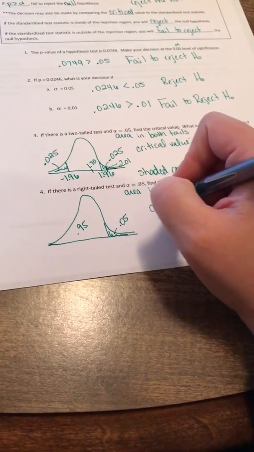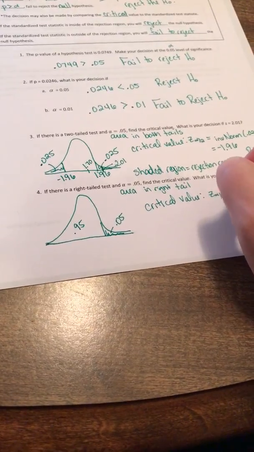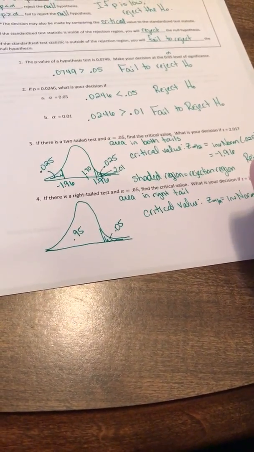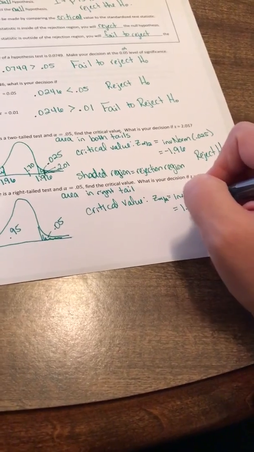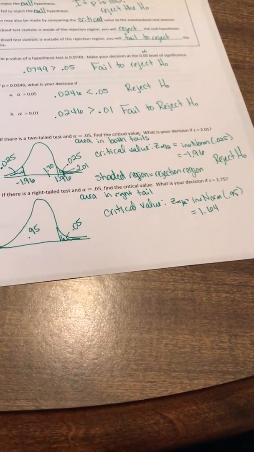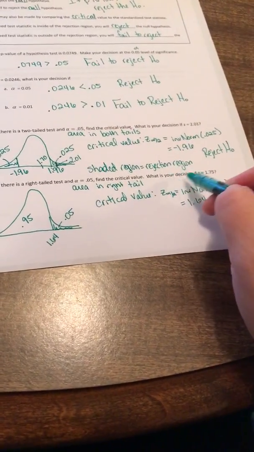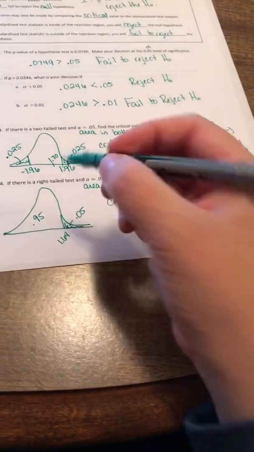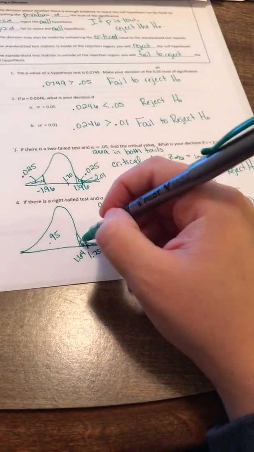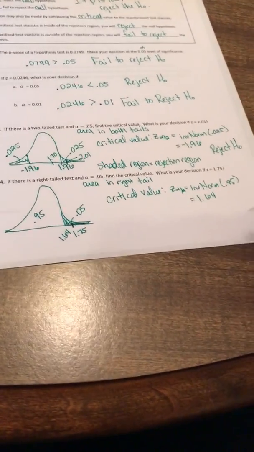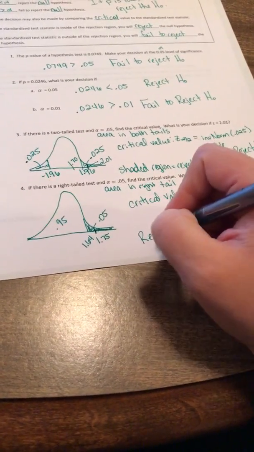So our critical value is inverse norm of 0.95, which is 1.64. So this is 1.64. It says, what is your decision if Z is 1.75? If Z is 1.75, that's to the right of 1.64. So that means it's inside this shaded part here. The shaded part is still the rejection region. So if we're inside the rejection region, we're going to, again, reject H0.